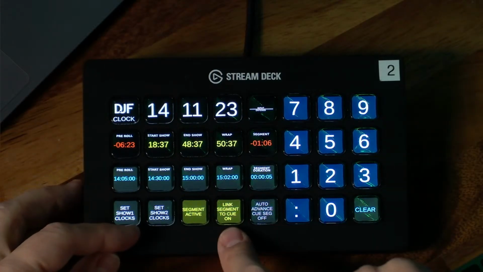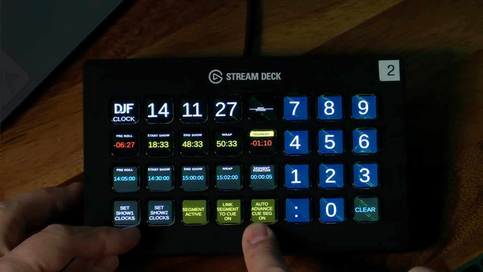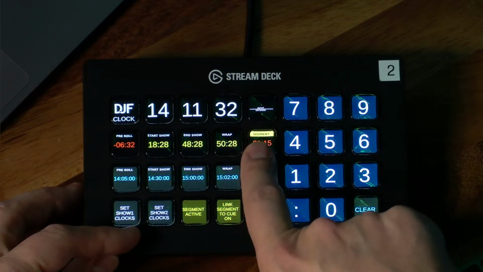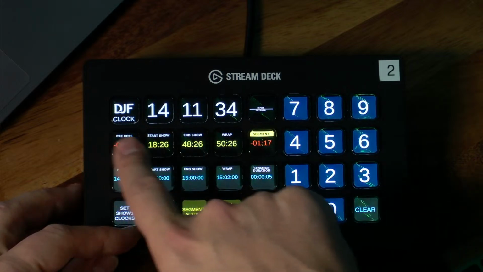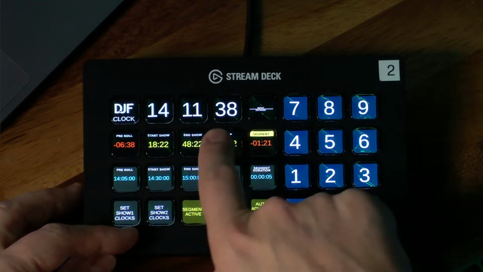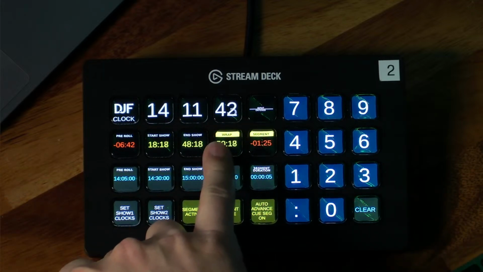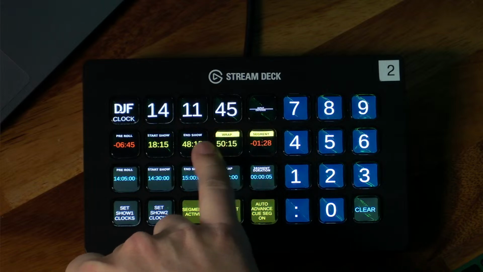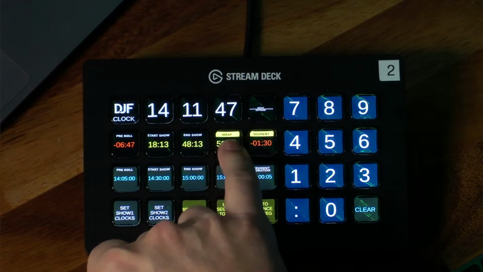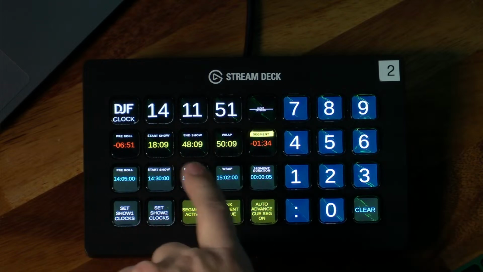So where that is here. If I've turned this one on and also turned on advance cue to the next segment, you'll notice that this is highlighted here. So anytime these buttons are highlighted up here, it means that the auto trigger is enabled. So I could turn it on for wrap, which means that in 50 minutes time, when the wrap clock gets to 0, it's going to trigger the wrap sequence. I'm just going to turn that one off.